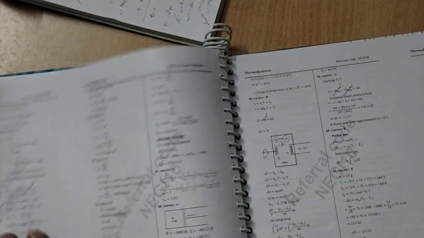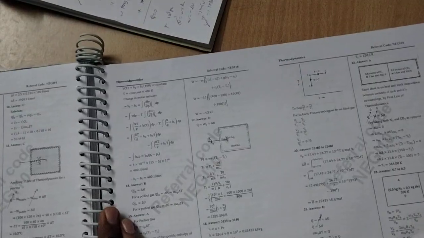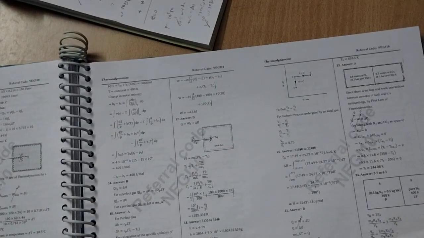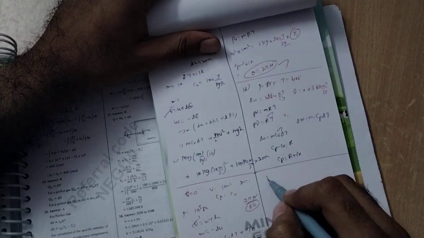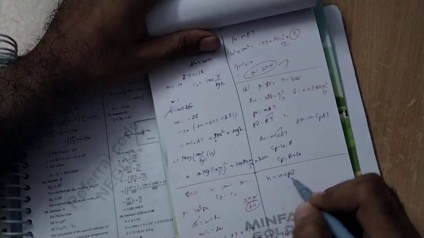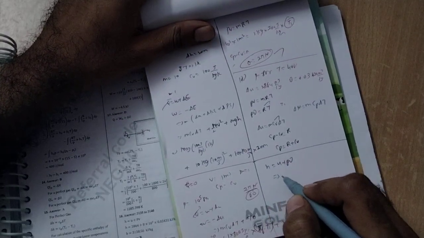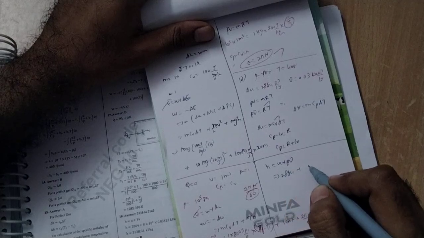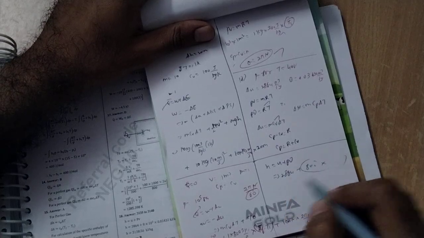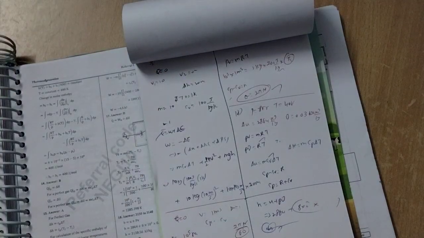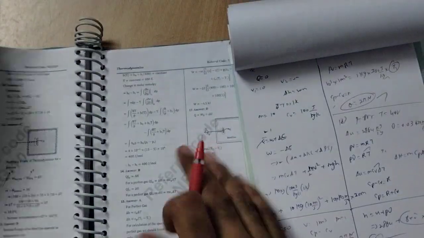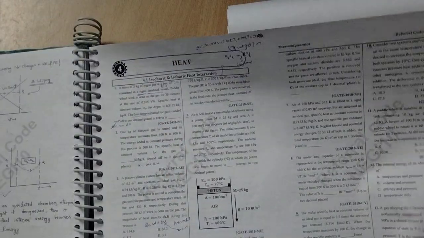The 18th one, definitely guys, is a simple question, but as I just told, we are just making it complicated. So h equal to u plus pv. So 2864 plus 8 into 10 power 3, and put each and everything. That's what I'm just saying, we are just making a simple calculation, simple thing only. Okay, so you can just go for the next question.